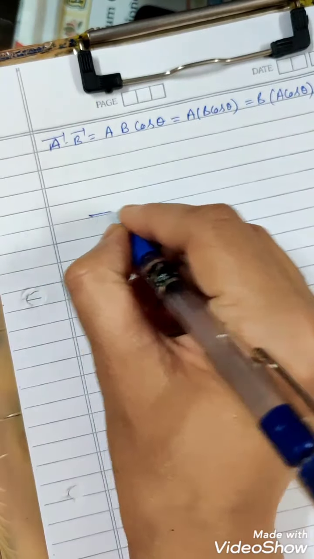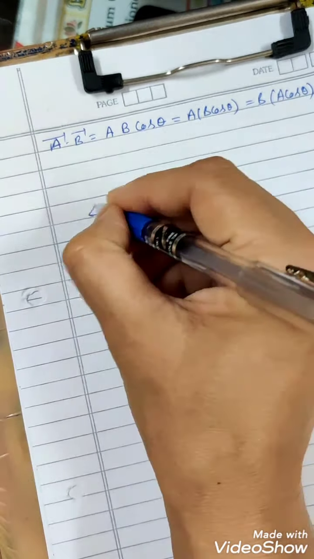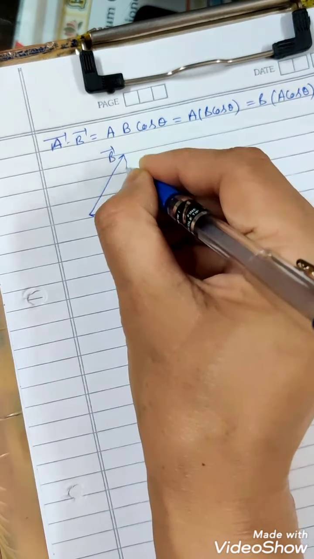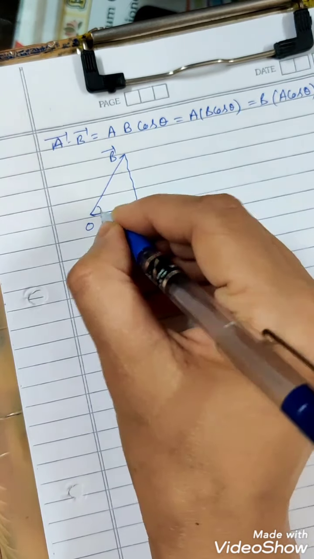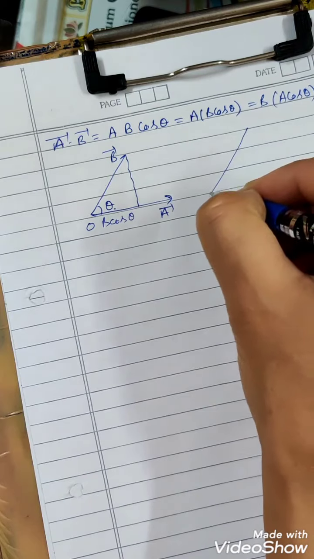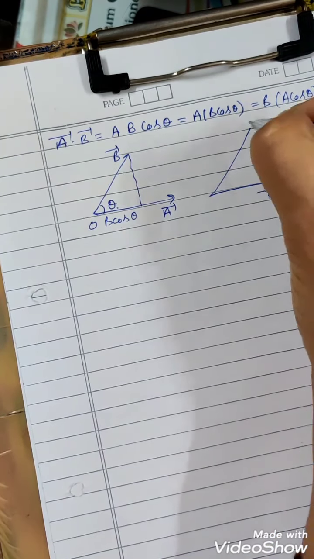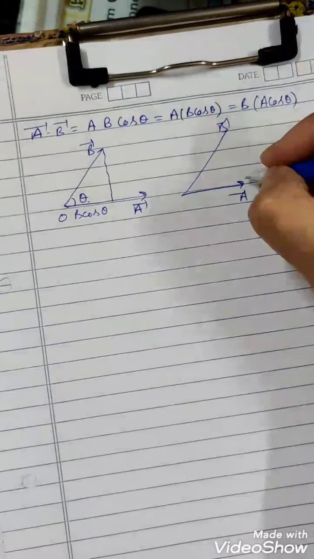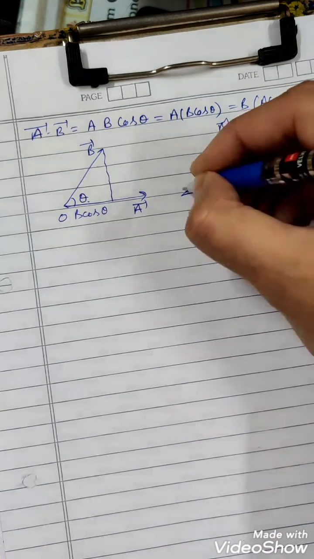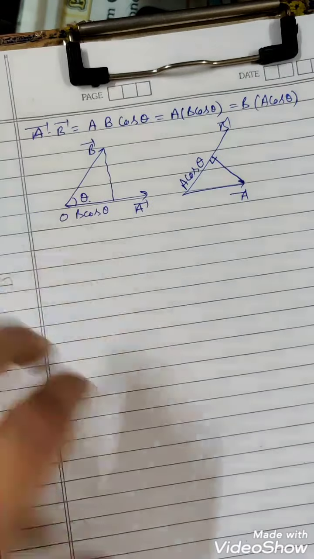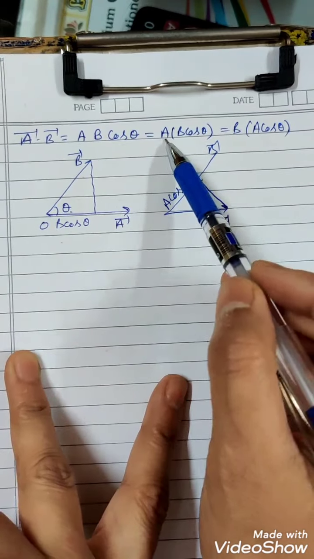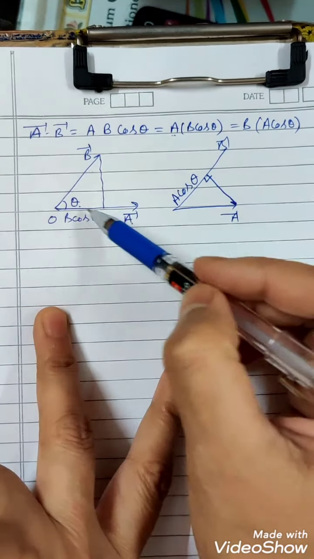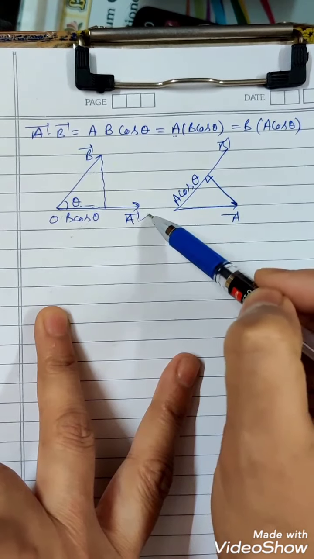And if we represent these two vectors, this is A vector, this is the B vector, and we draw the perpendicular here, so this is called B cos theta. And if we say that this is A vector, this is B vector, and we draw the perpendicular from here, then this is called A cos theta. So the dot product is also expressed as the product of magnitude of one vector and the component of second vector in the direction of first.